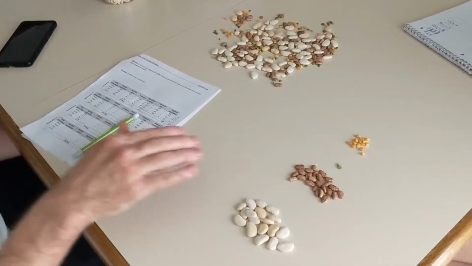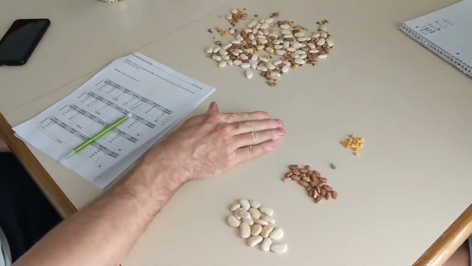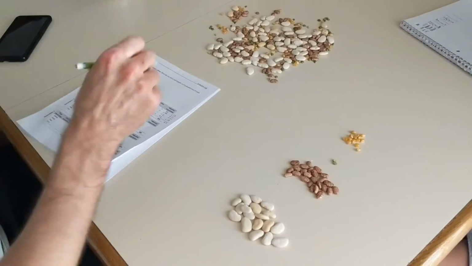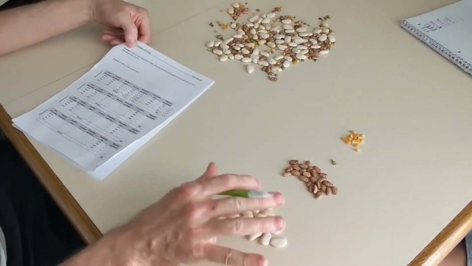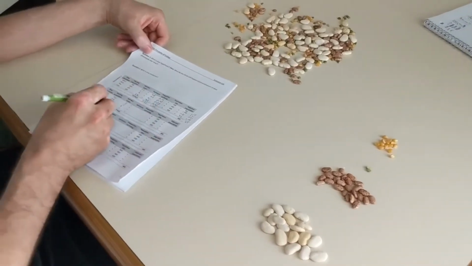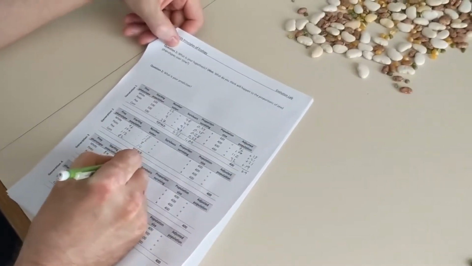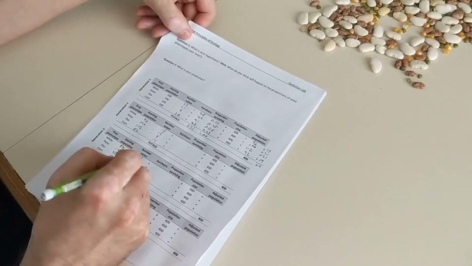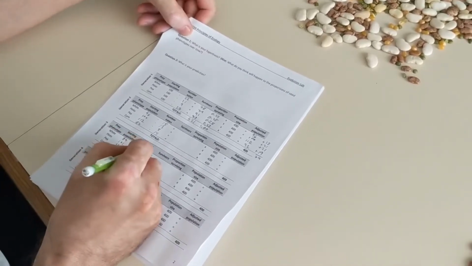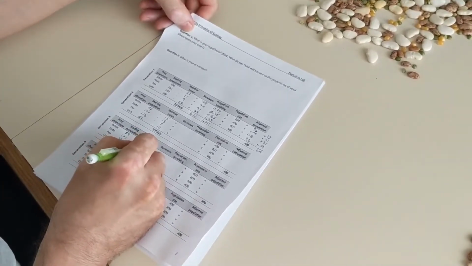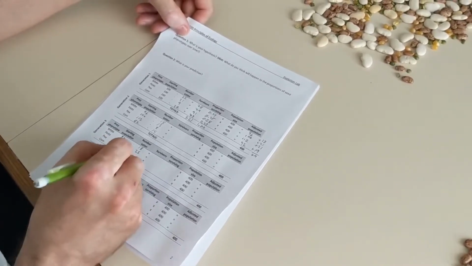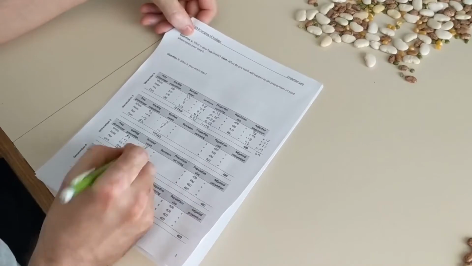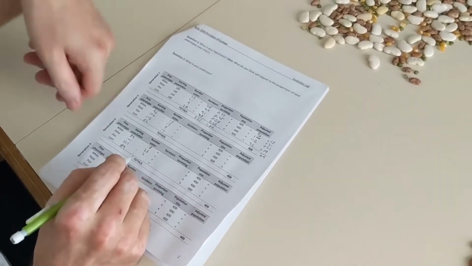All right, so this was after our third feeding frenzy. So we're going to write down the numbers. We'll start with Bree. How many of the white seeds were eaten? 18. How many of the brown seeds? 25. Okay. How many of the peas? 2. And how many of the corn? 14.